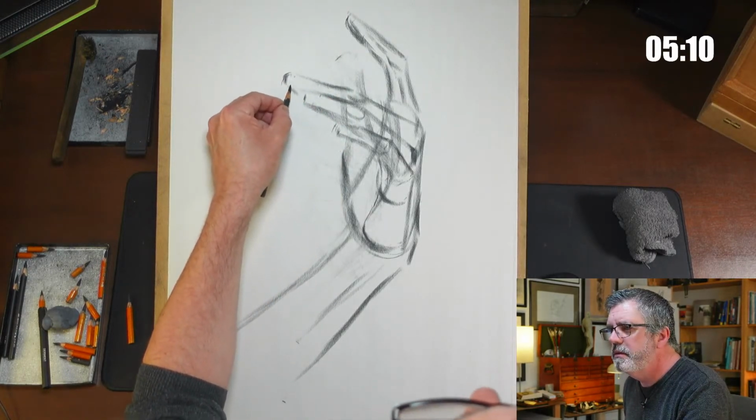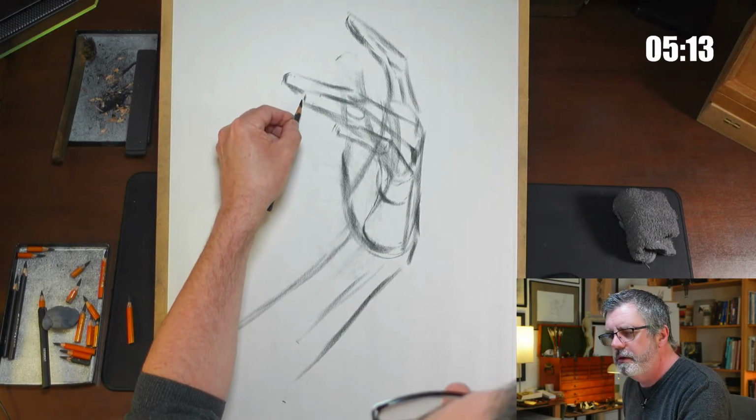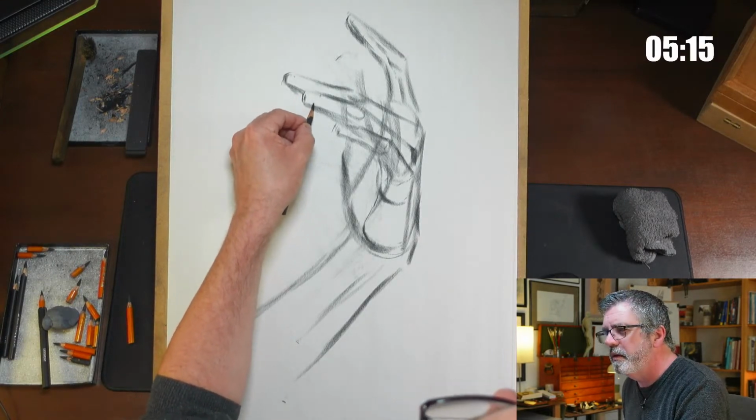Especially this super soft charcoal. It's probably not the smartest thing to be doing these with.